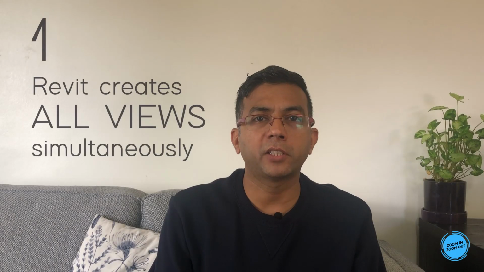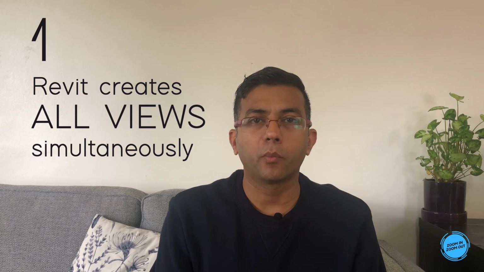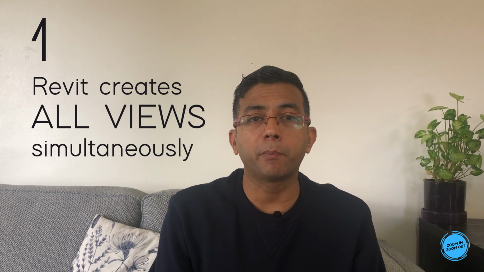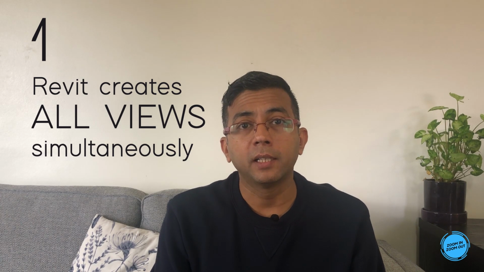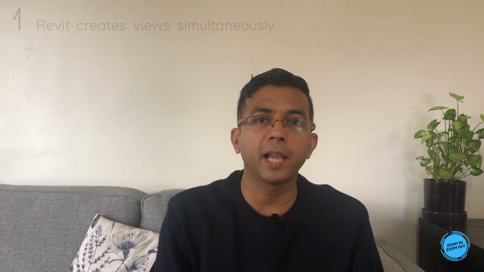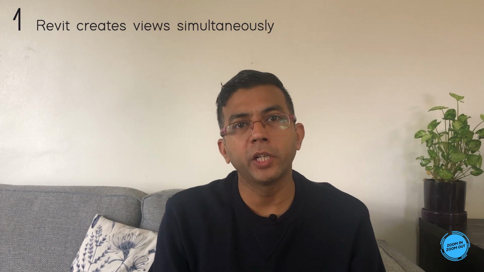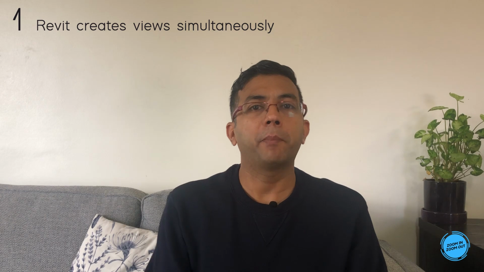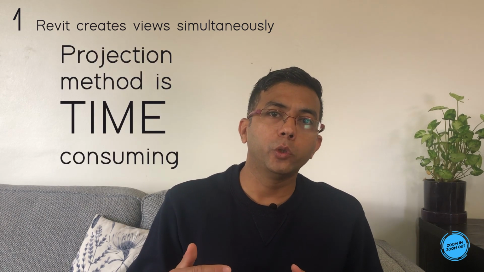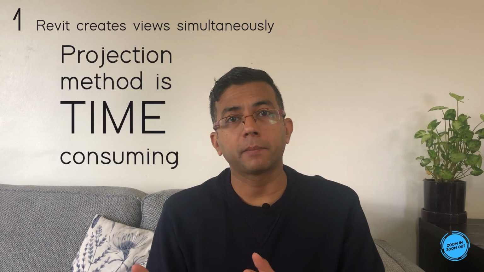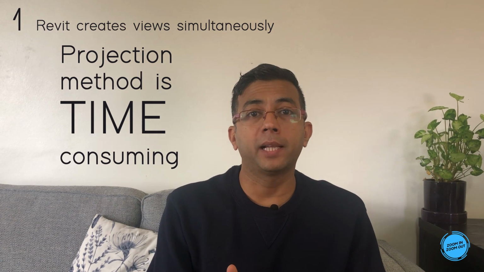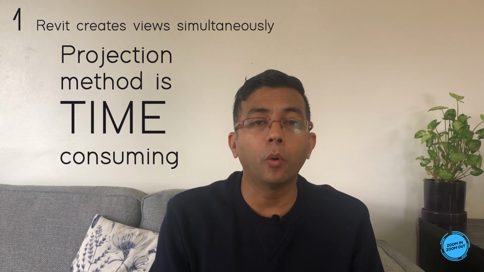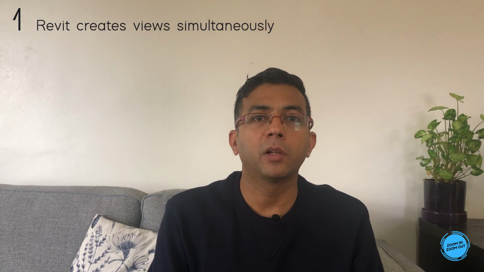Let's zoom in. Number one, Revit creates plans, sections, elevations as we go. What I mean by that is that when you are making a plan, you're also creating sections and elevations. This is a big advantage and I'll tell you why. Traditionally, when we were doing drafting in AutoCAD, we used to make plans first, and then we used to use projection techniques to make the elevations, and then we used to make the sections, and sometimes we also used to make 3D. Now let me show you how it could be done on Revit.